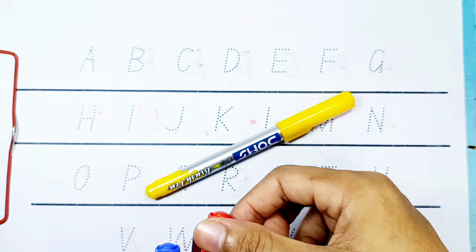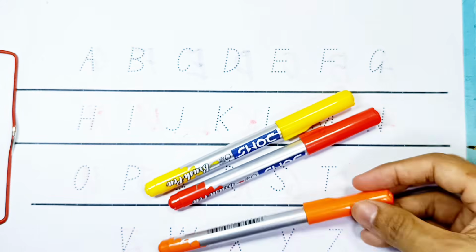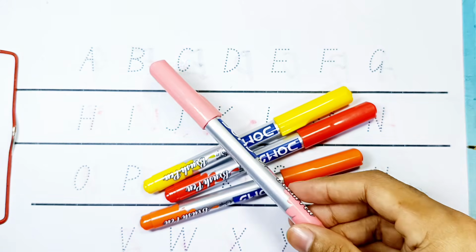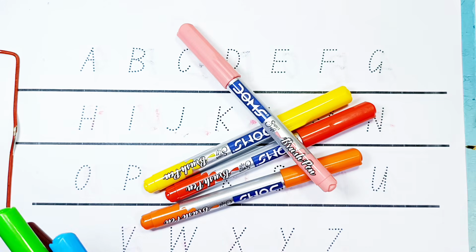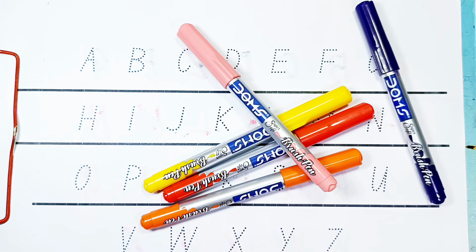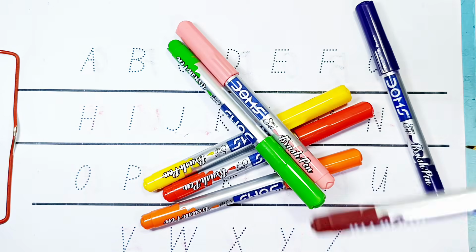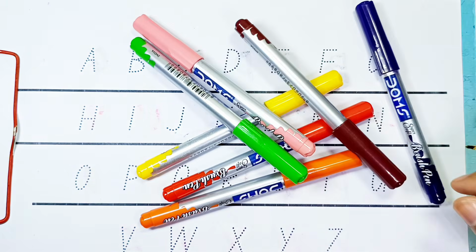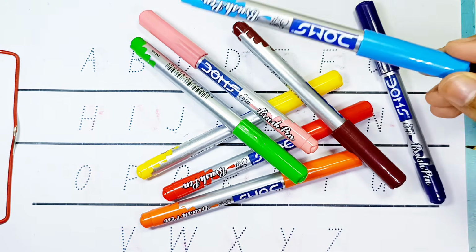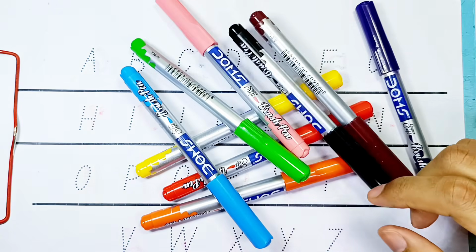Yellow color. Kids, the next one is red color. Orange color. Light pink color. And the next one is purple color. Light green color. And the next one is brown color. Sky blue color. And the next one is black color.